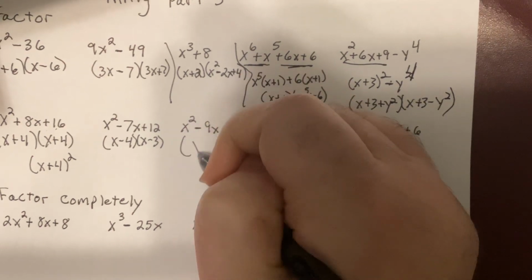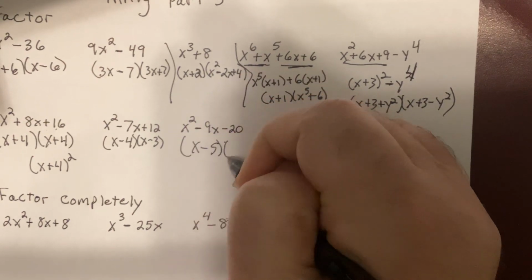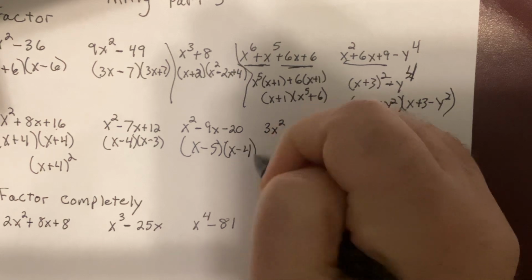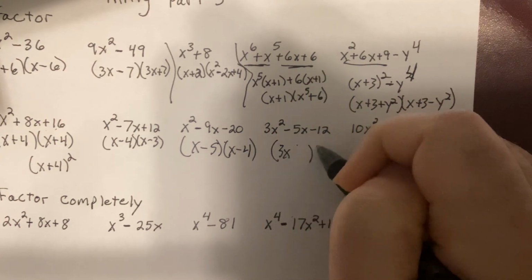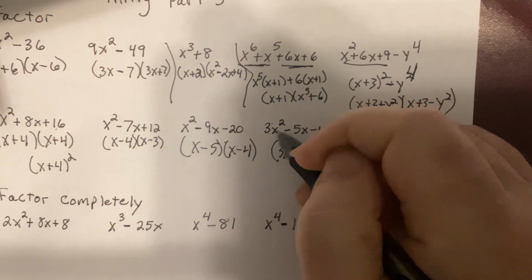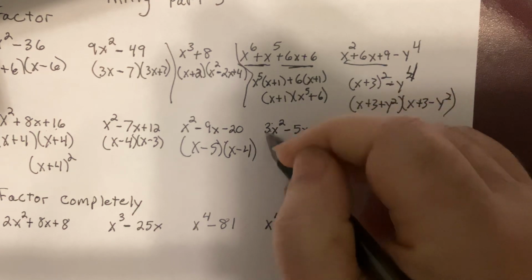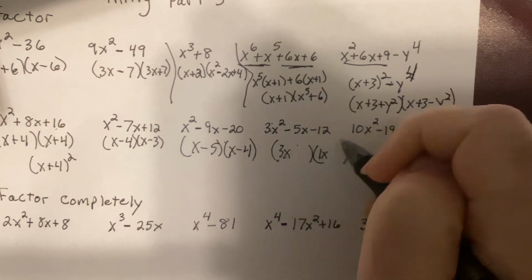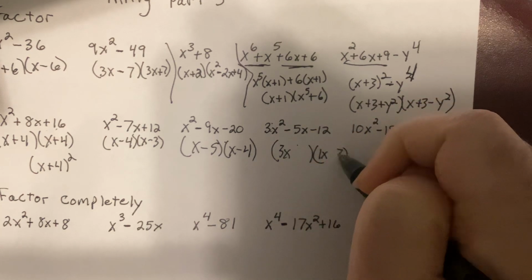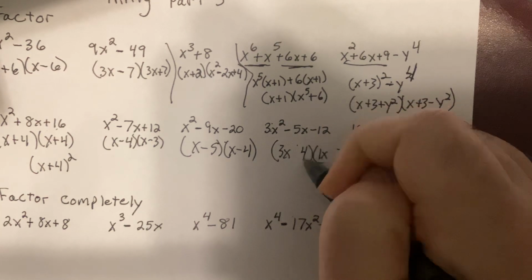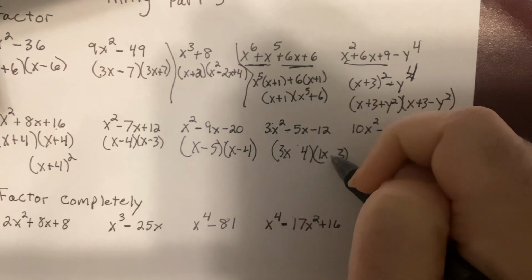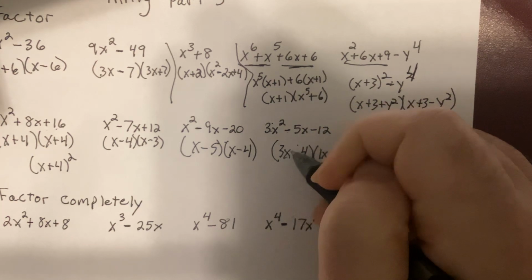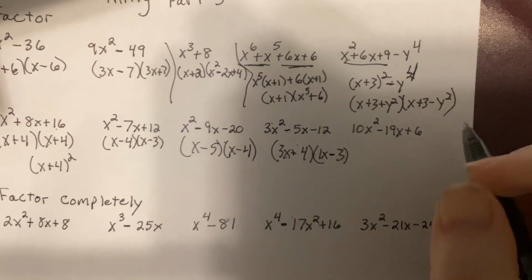Okay, so this is x minus 5, x minus 4. This one, 3x has to be first because it's only 2 numbers that multiply to give me 3. Then I'm going to multiply this one by 3, this by 4. Largest combination goes with the middle sign, so it'll be minus 9 plus 4.